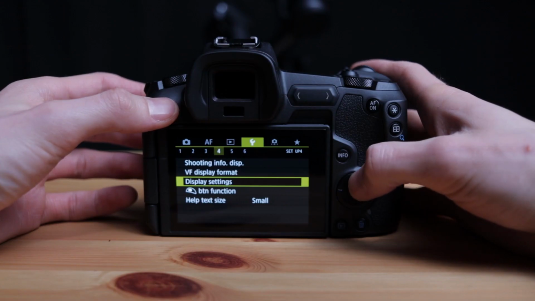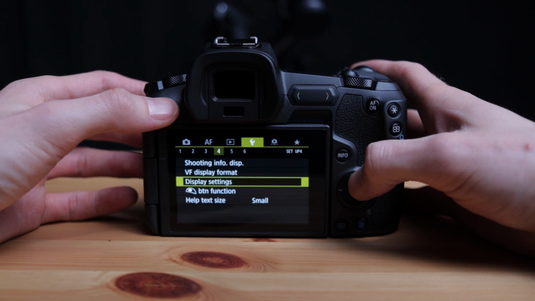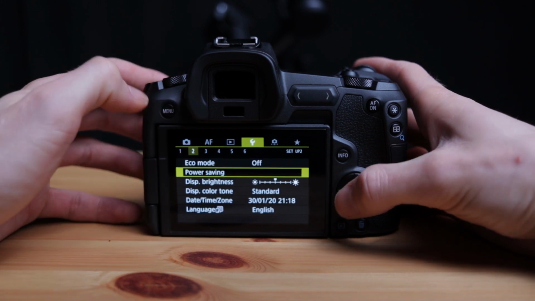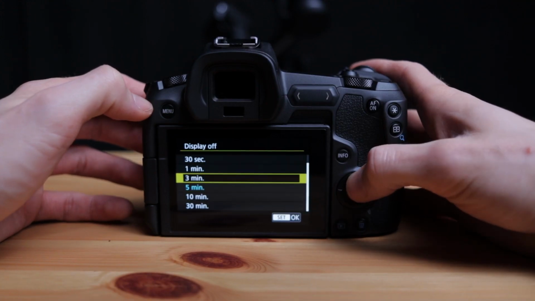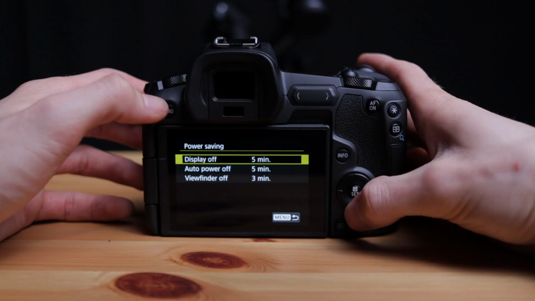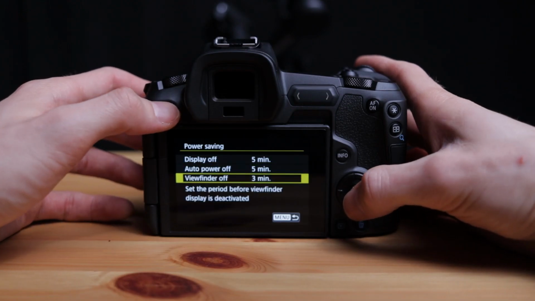the display on. So to do this, we go into our menu again, go over to the spanner, second tab this time, power saving. It gives you the options here, display off, and I think it's normally set to 30 seconds or a minute. I've gone to 5 minutes there. Auto power off, 5 minutes. Viewfinder off, I don't use that, so I've just set that to 3 minutes. Doesn't really make a difference for me, so that's what I've done. Obviously you set that to however you like. If you want to save your battery, shorten those times and it will save you battery.